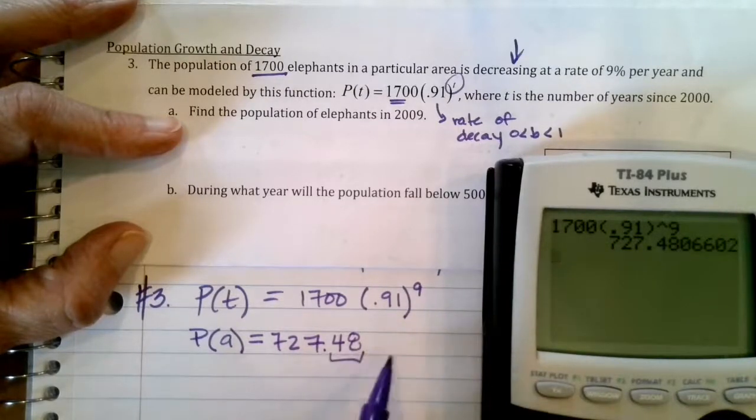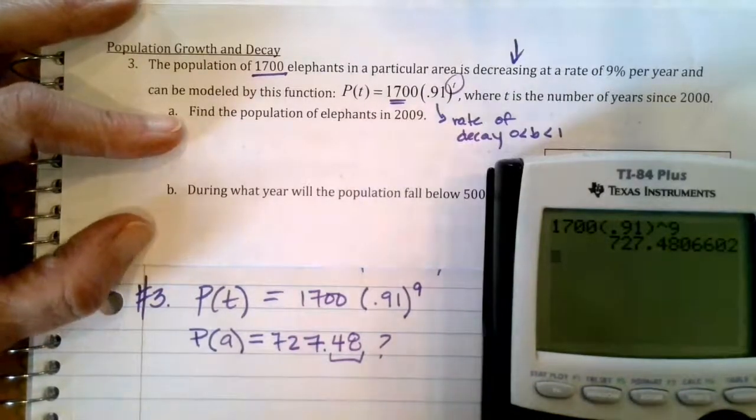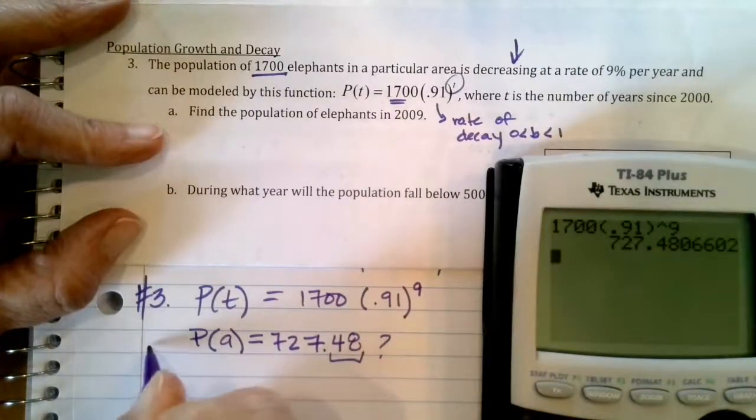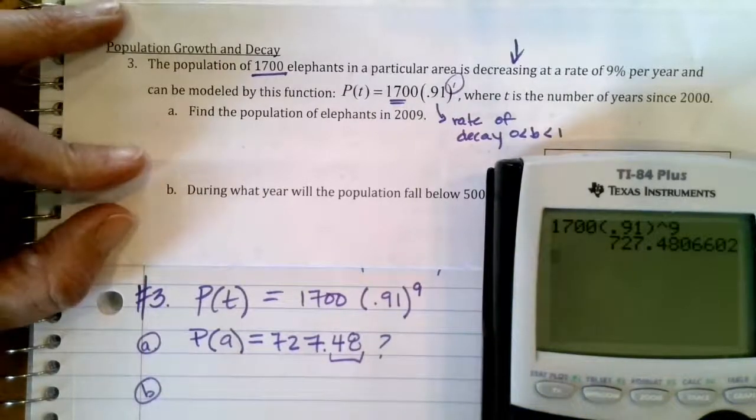Now, I can't really talk about a fraction of an elephant, that doesn't really exist, but we can still look at it as a model of how many elephants there are.